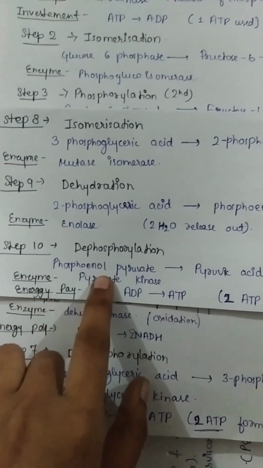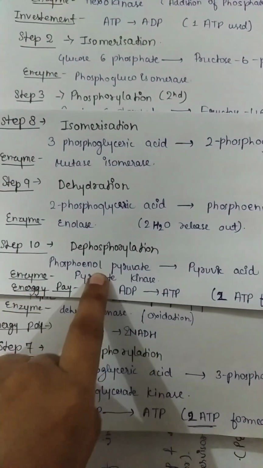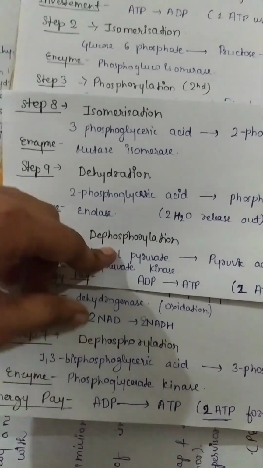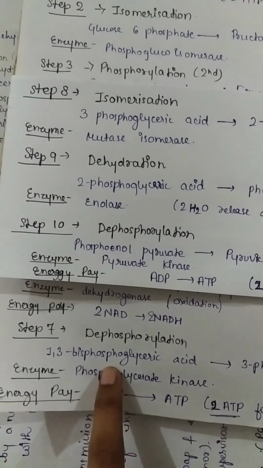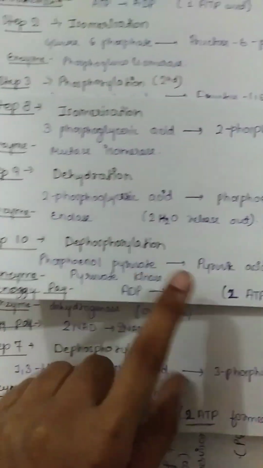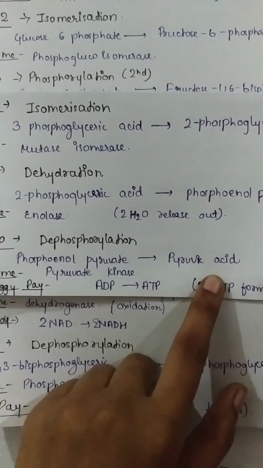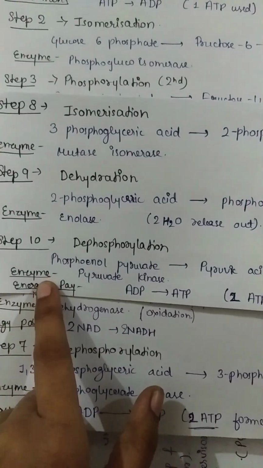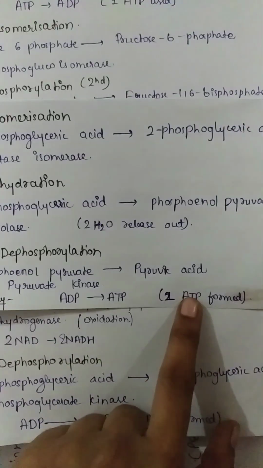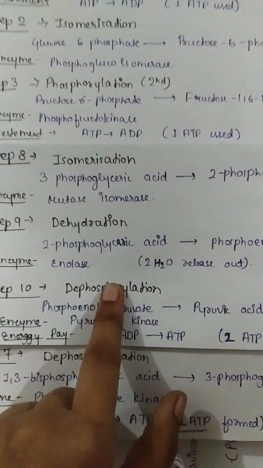Then step 10 is dephosphorylation. This is the second dephosphorylation; the first dephosphorylation reaction is step 7. In the second, phosphoenol pyruvate is converted into pyruvic acid with the help of the enzyme pyruvate kinase. This is an energy payoff step in which 2 ATP are formed.